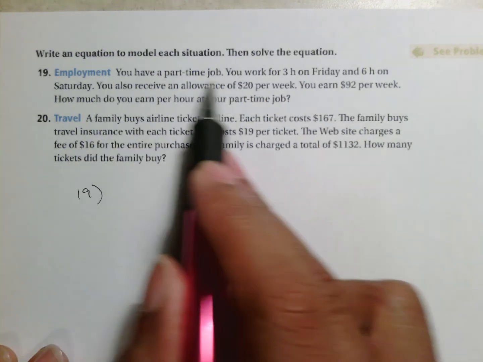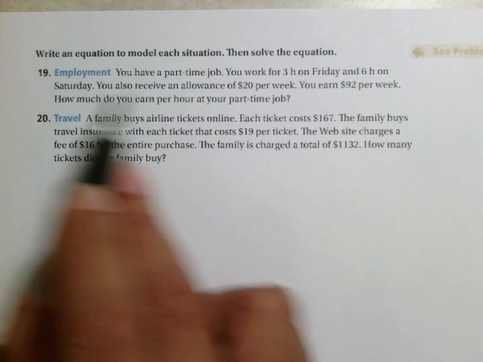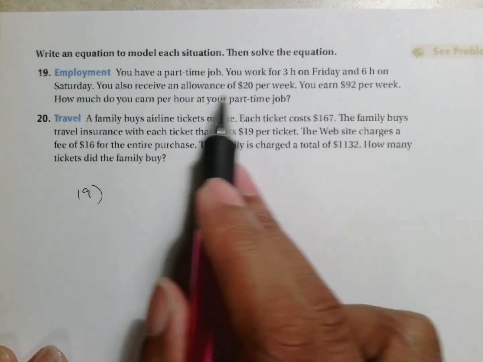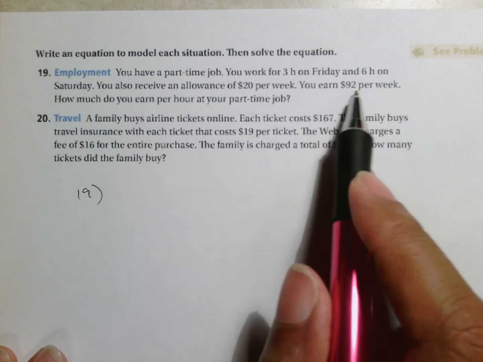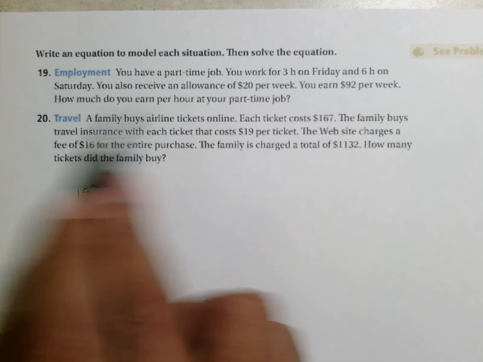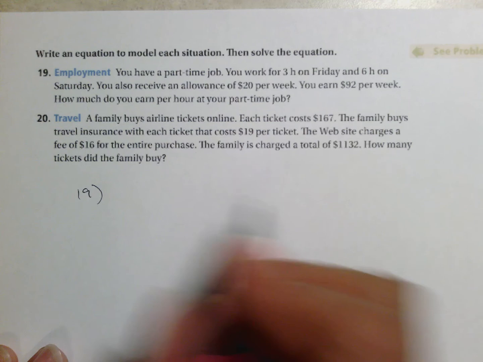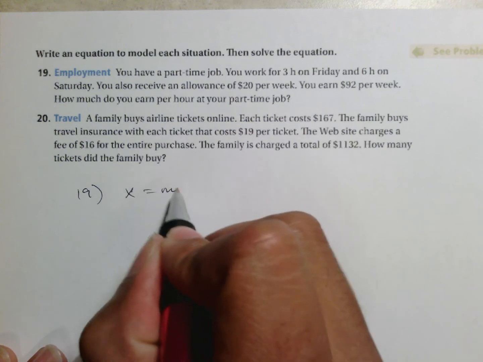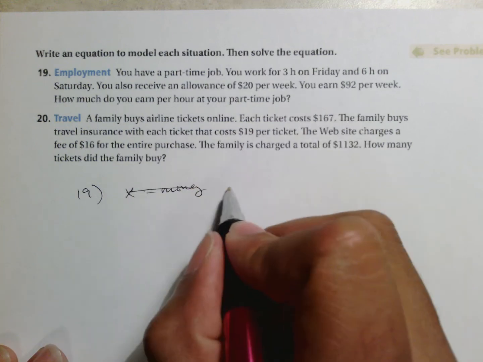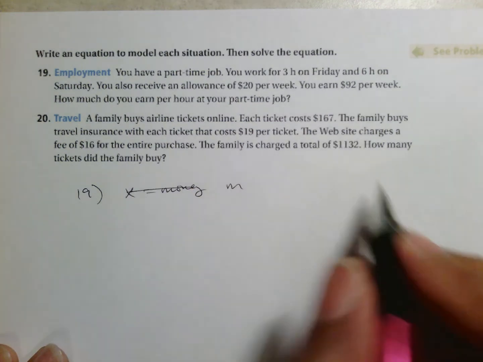It says you have a part-time job. You work for 3 hours on Friday, 6 hours on Saturday. You also receive an allowance of $20 per week. You earn $92 per week. They want how much you earn per hour at your job. So x represents the money. I could just put M for money.